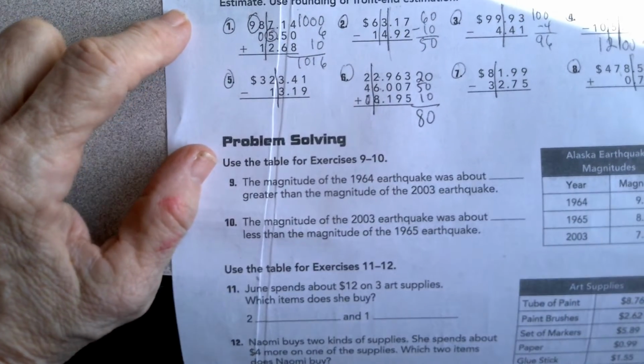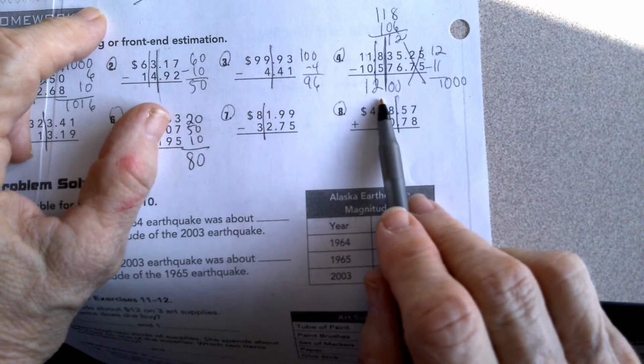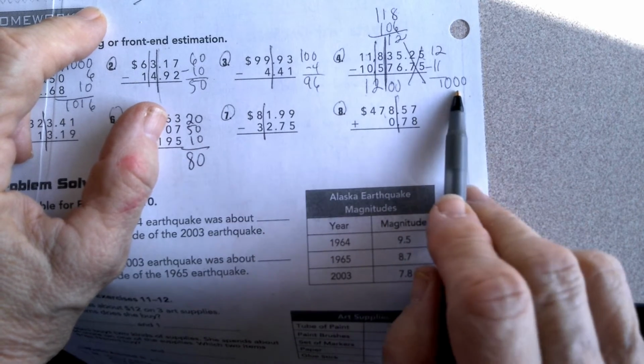Wait, but number 4, I got 5,000. Okay, then I don't know what you did. I'll have to look at it. At the 5,000, do you think that's 5,000? That's not even close to 5,000. 1,000. Okay, that's what we got too.